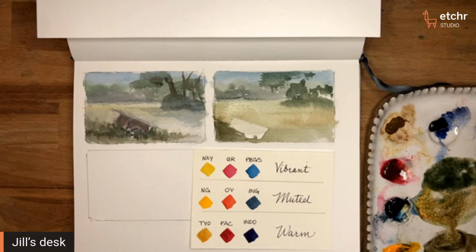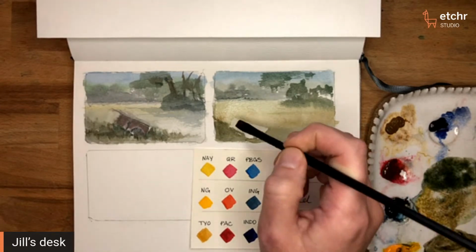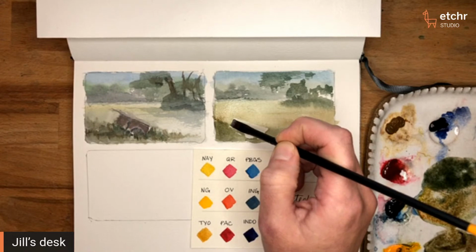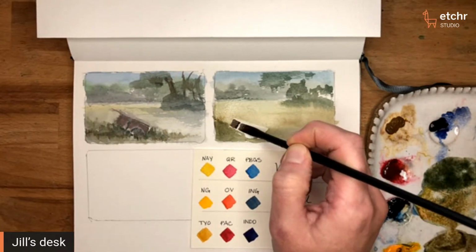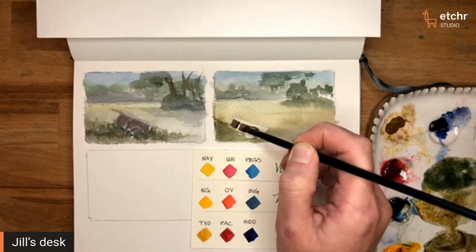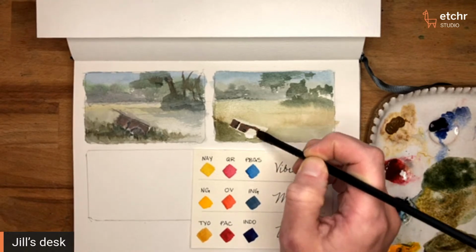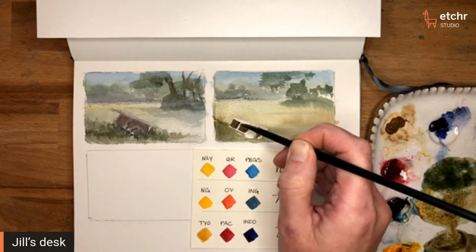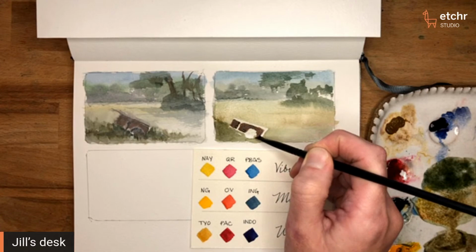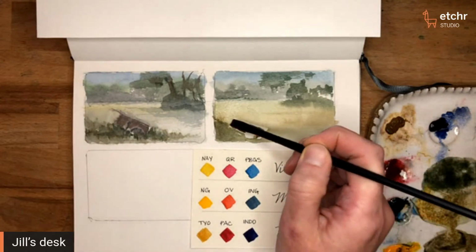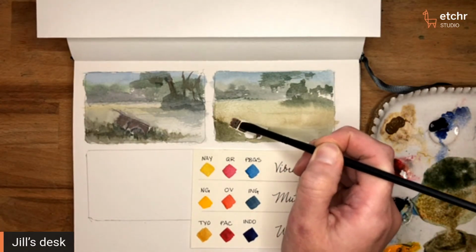All right, so then where the flat brush also comes in handy is when you have a lot of actual flat edges.